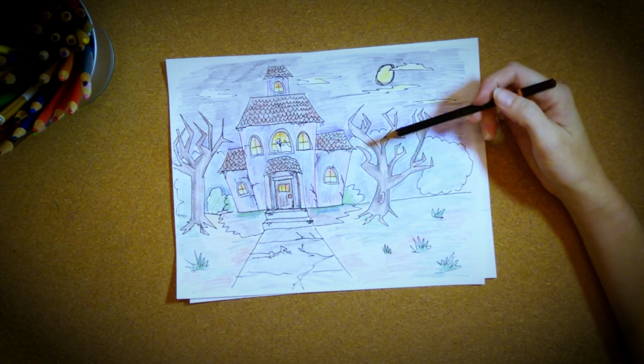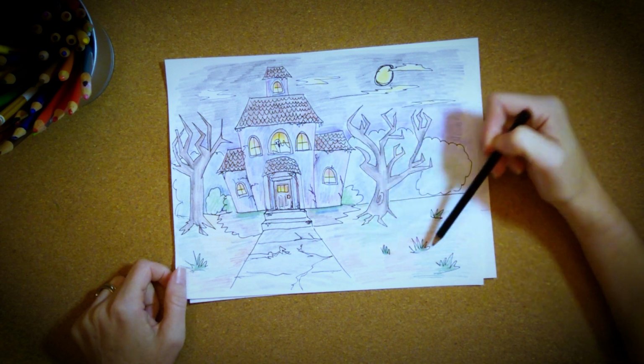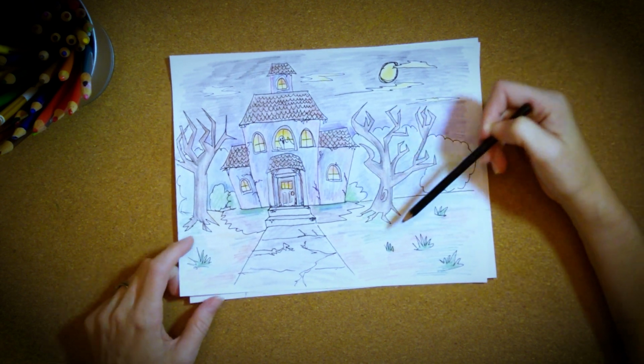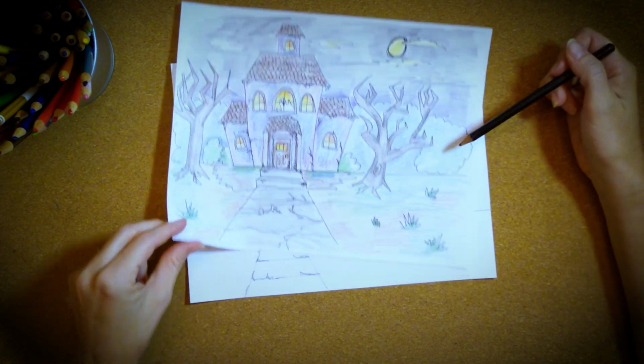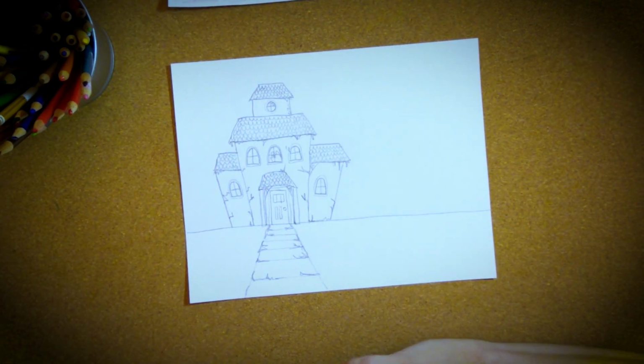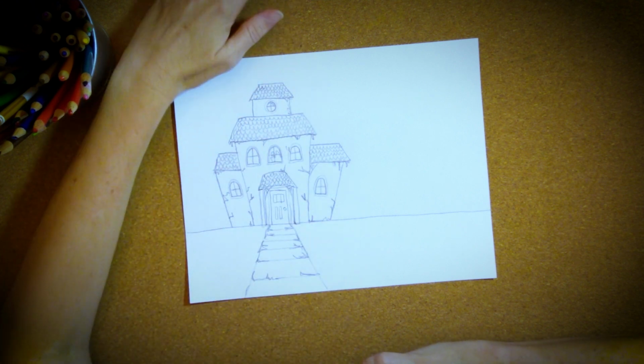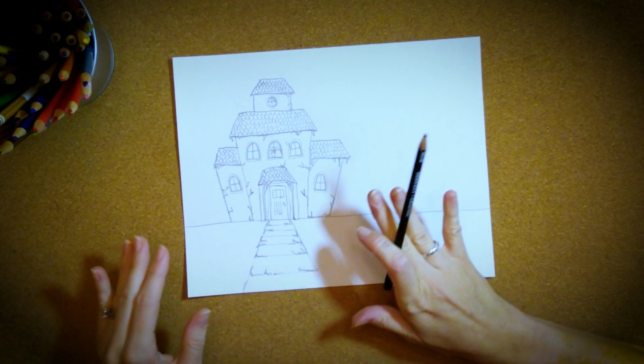And I know my last class, they put ghosts everywhere. They put witches on brooms. You could draw people, you could draw animals, whatever you want to draw, you get to fill in the rest of this space. So I hope you have fun drawing the house, and we're not coloring today.